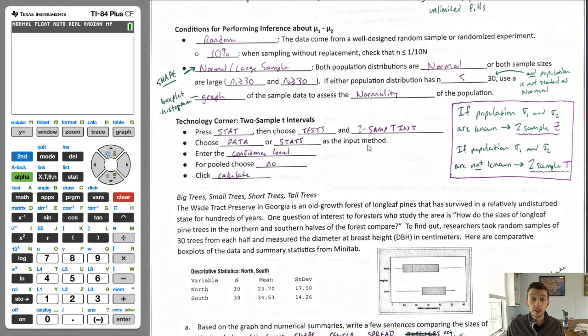So if you're going to perform inference, which means if you're going to make a confidence interval or you are going to do a hypothesis test, then there's a few things that you have to check, just like we did for one sample tests. You have to make sure that the samples are random. So just check that that's stated, or if it's not stated, then state that. You have to talk about the shape.